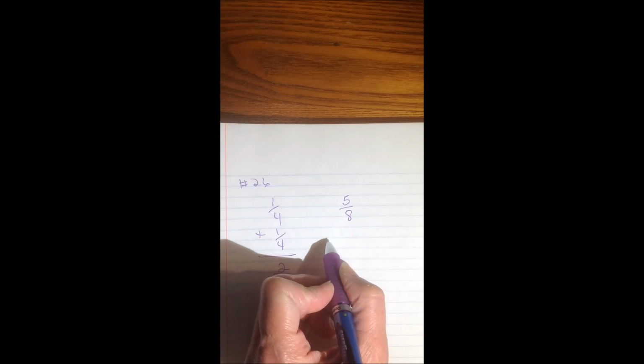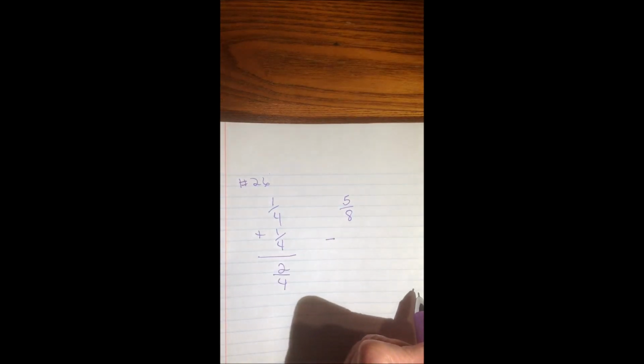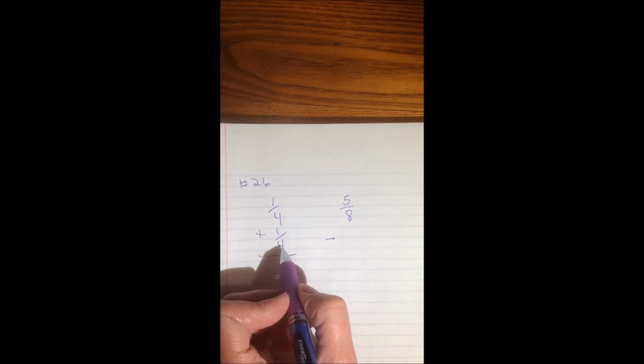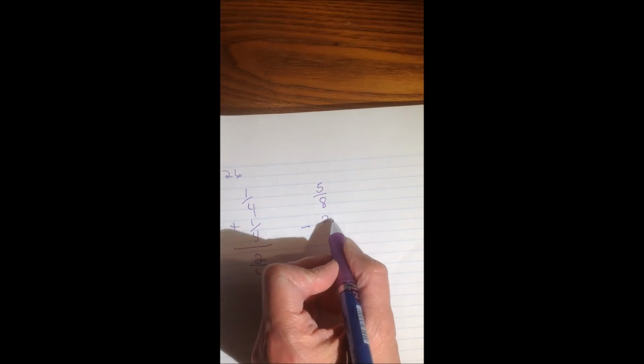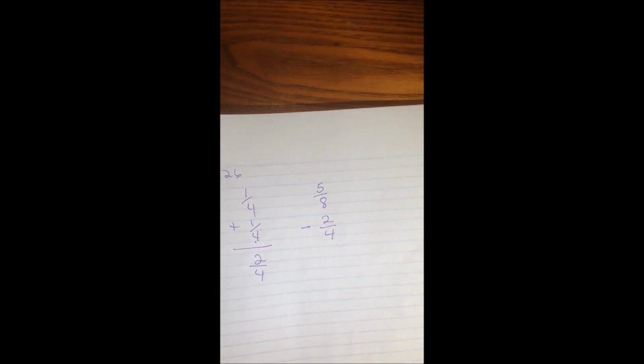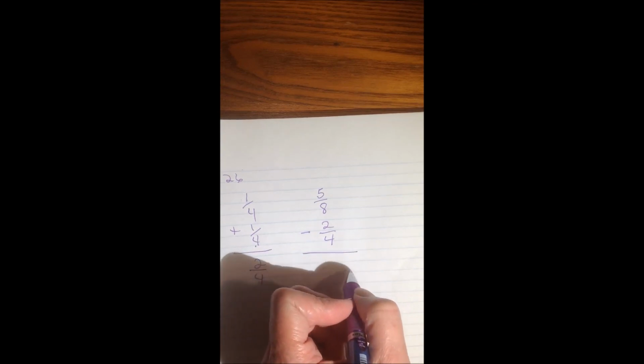Well, if she had 5/8 and she used 2/4, 1/4 cup plus 1/4 cup, you can see her recipe right here calls for 1/4 for one recipe. So if she doubles that, she's going to need 1/4 plus 1/4. So if she uses that, now we had to find a common denominator. Shortcut strategy.